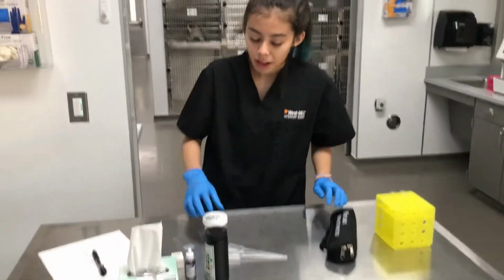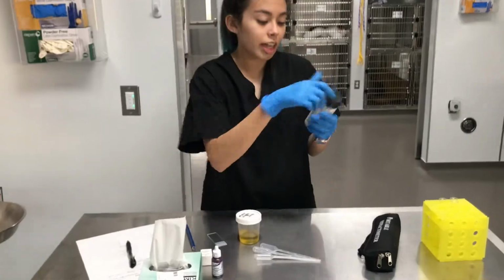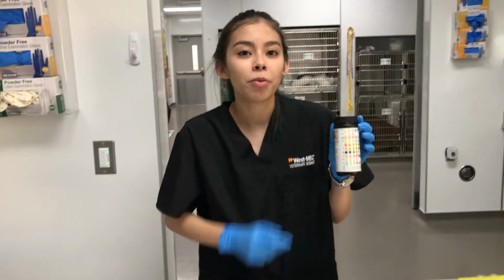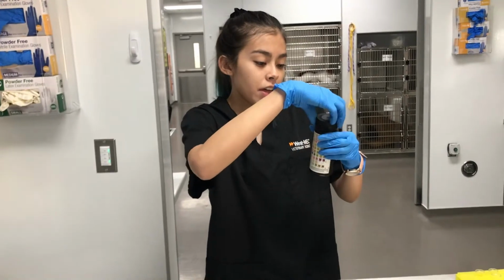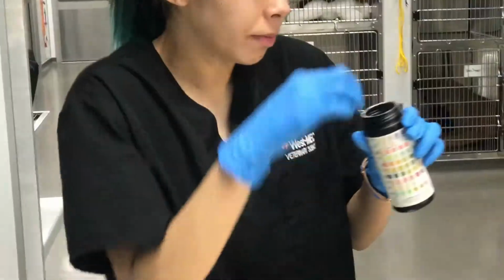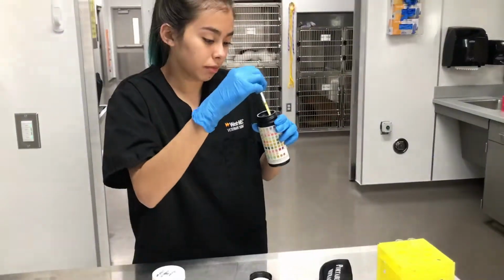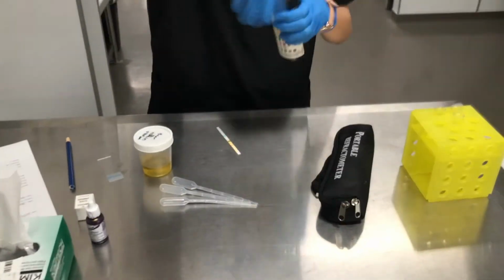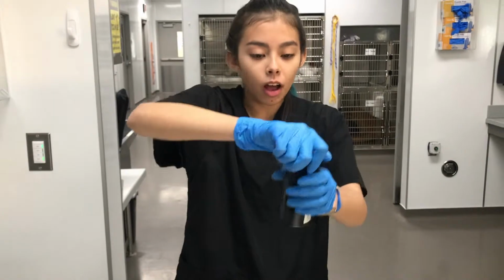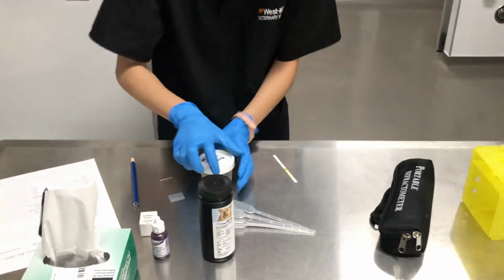So the next step is using chemical assay strips. I will place a drop of pee onto each square and then follow the directions on this bottle. So I'll close this off so all the rest of the strips stay fresh.